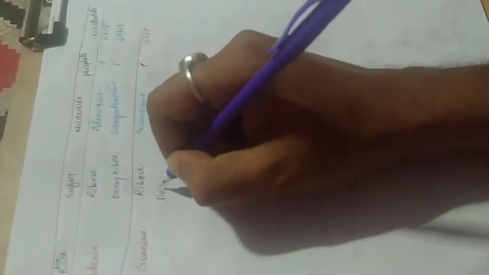If the guanine is attached with the deoxyribose sugar, then it is called deoxyguanosine.